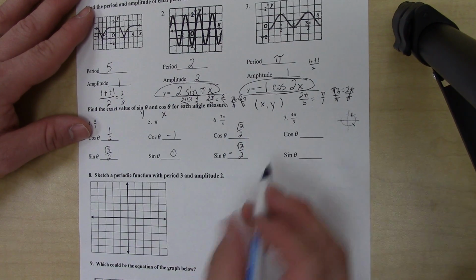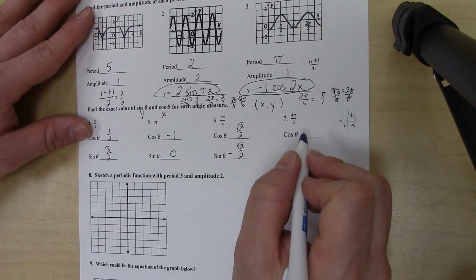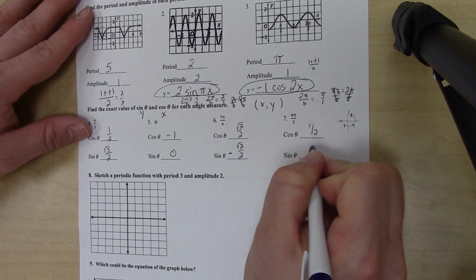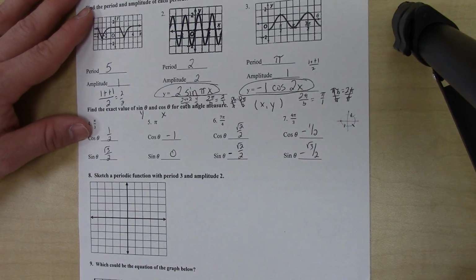And then 4 pi over 3 is actually over here, and that is, again, further down than it is over, so I'm going to have 1/2 and square root of 3 over 2, and because it's in the third quadrant, they're both negative. You will lose points for not having the correct sign.